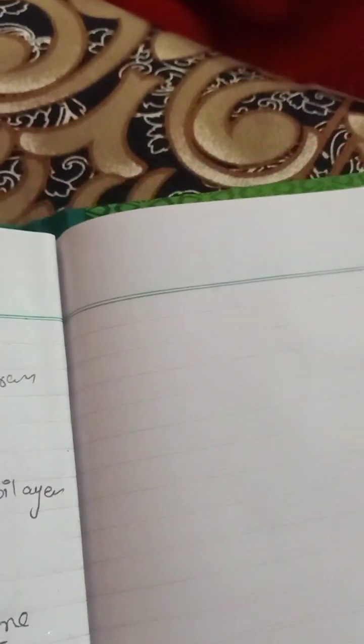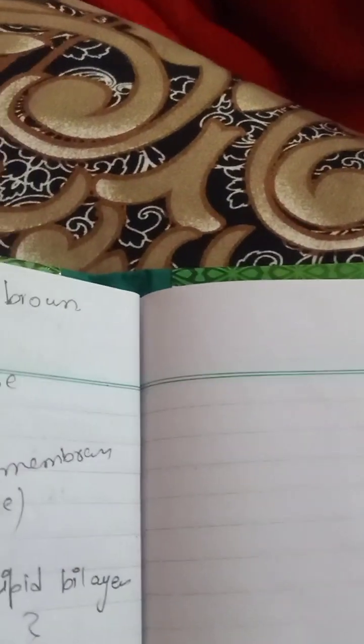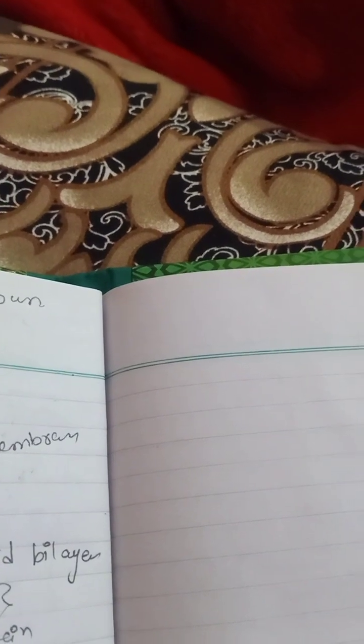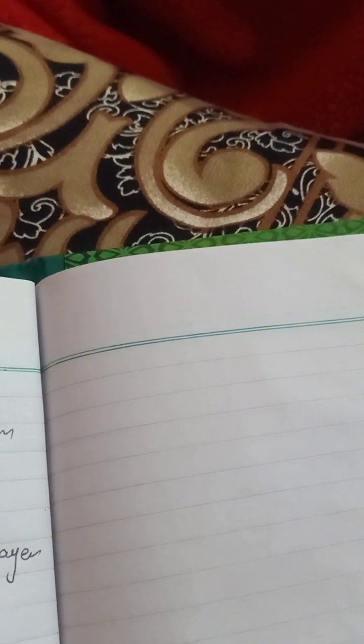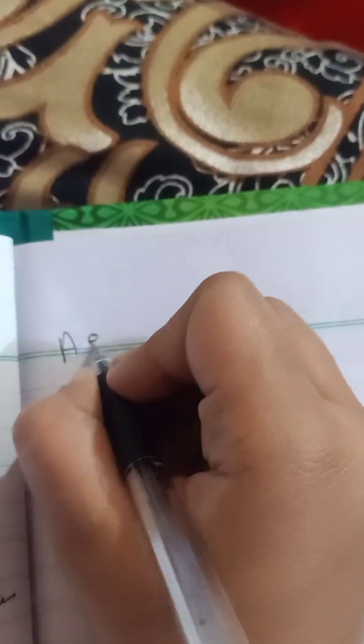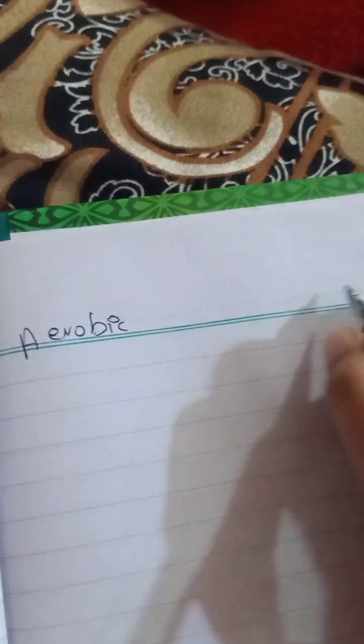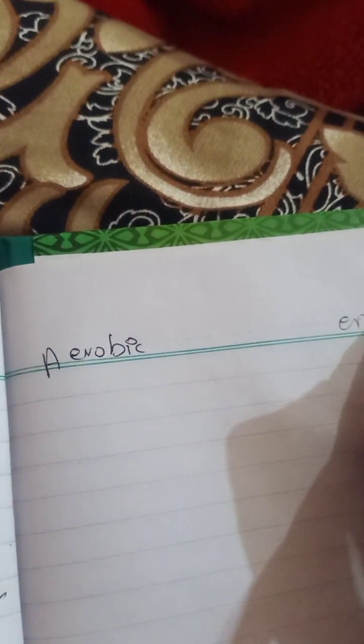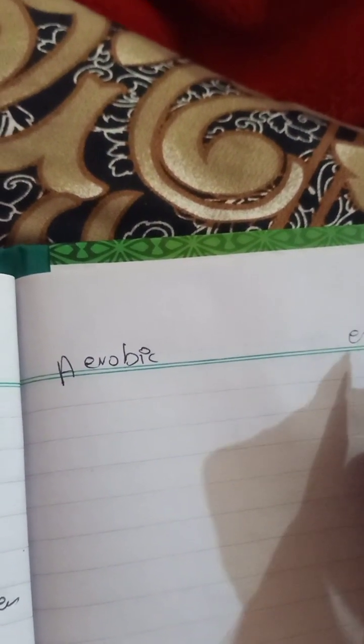So today we are discussing the aerobic and the anaerobic bacteria. If we talk about aerobic and anaerobic bacteria, today we are going to differentiate them, and this is the aerobic and this is the anaerobic.